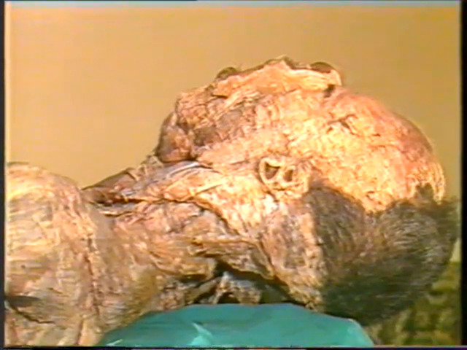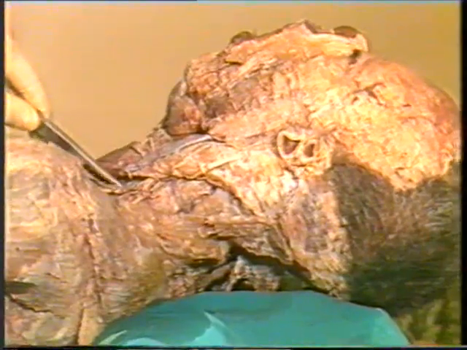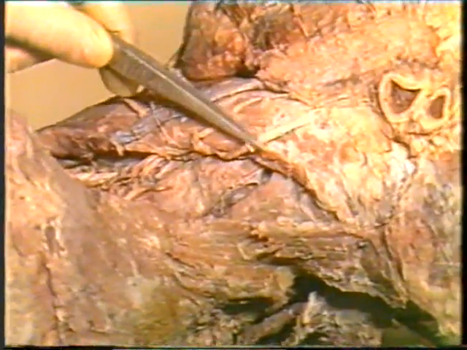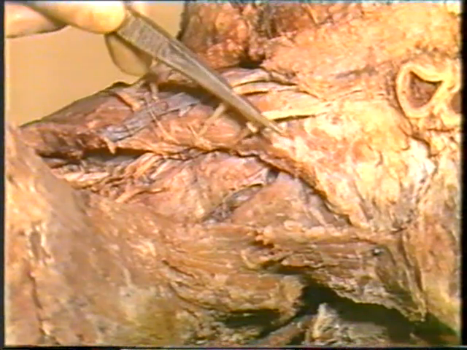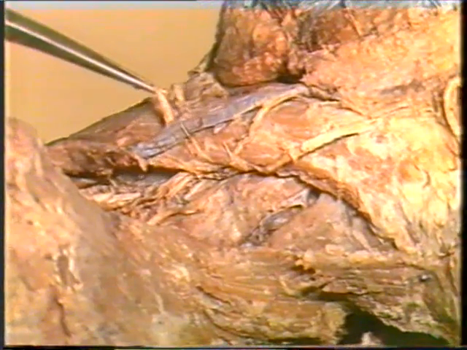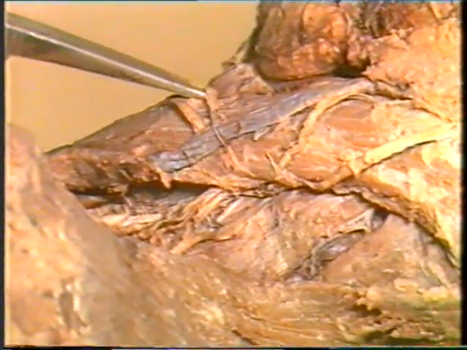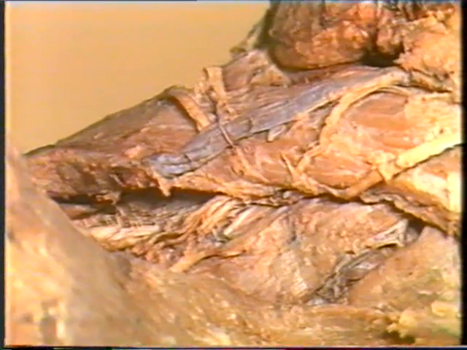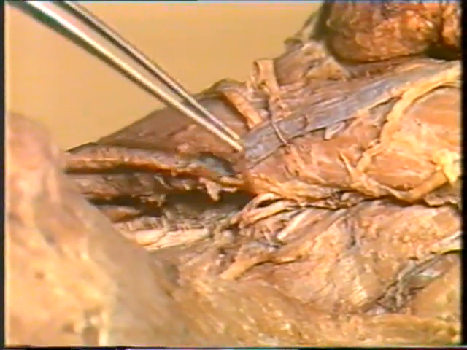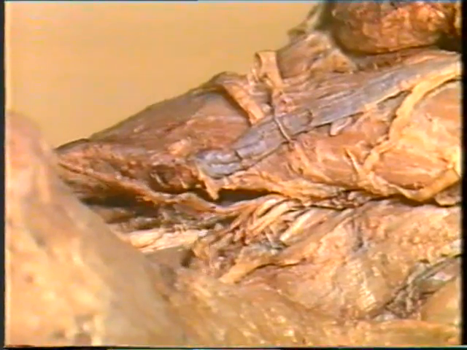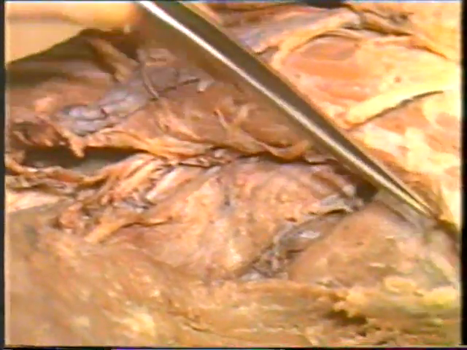These are the cutaneous branches of the cervical plexus. This is the great auricular nerve passing upwards on the surface of the sternomastoid towards the ear. This is the transverse cutaneous nerve of the neck, running across the sternomastoid muscle. These are the supraclavicular nerves, which run downwards towards the clavicle. The lesser occipital nerve will be seen on the opposite side of the specimen.